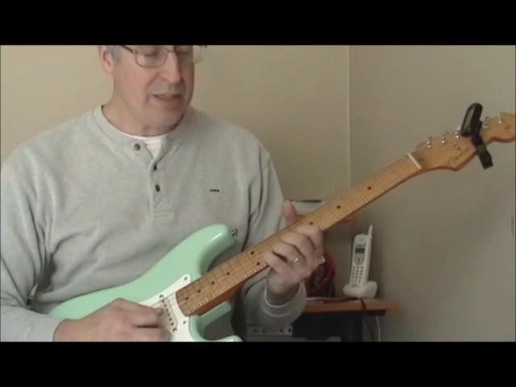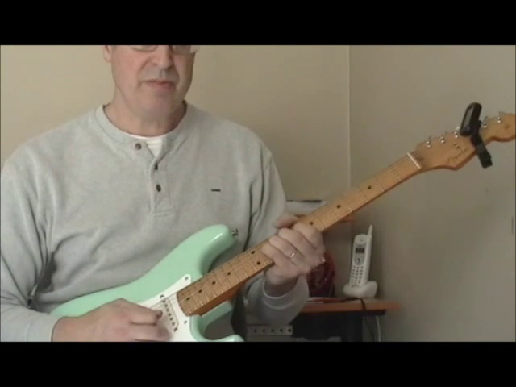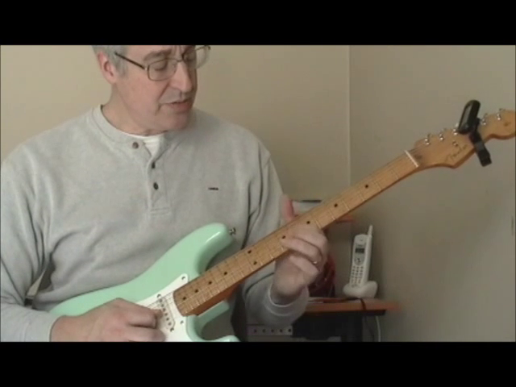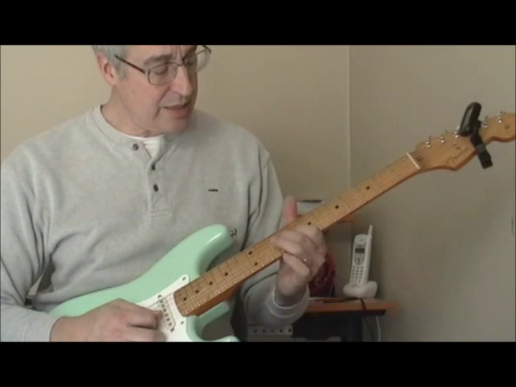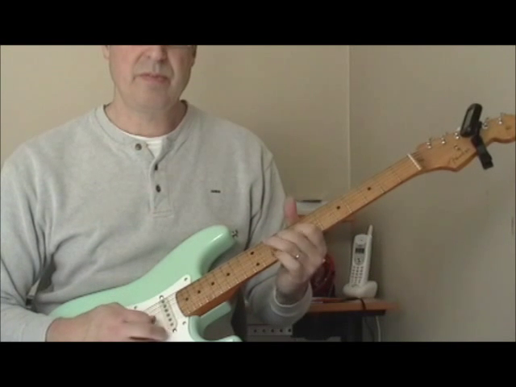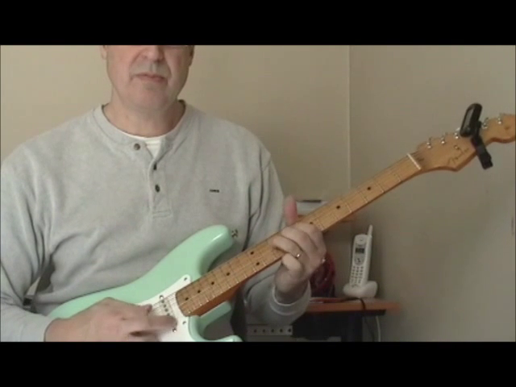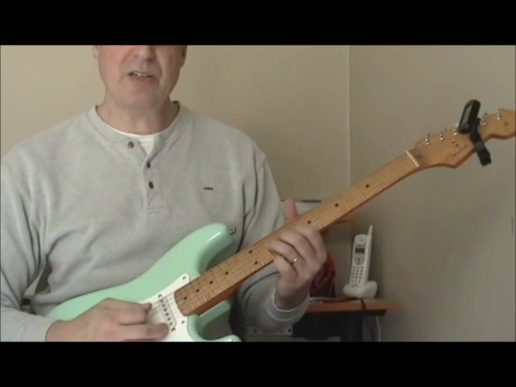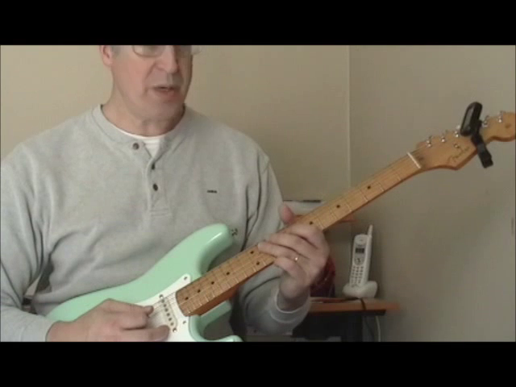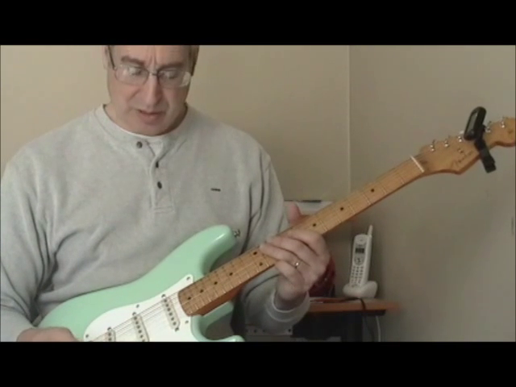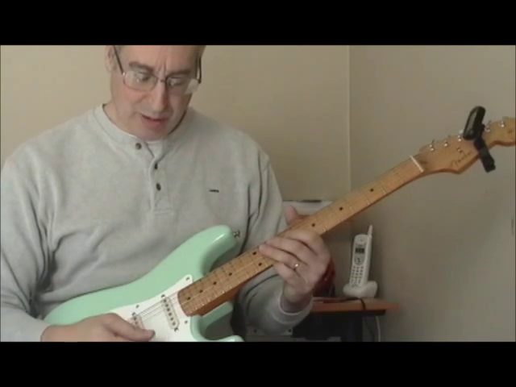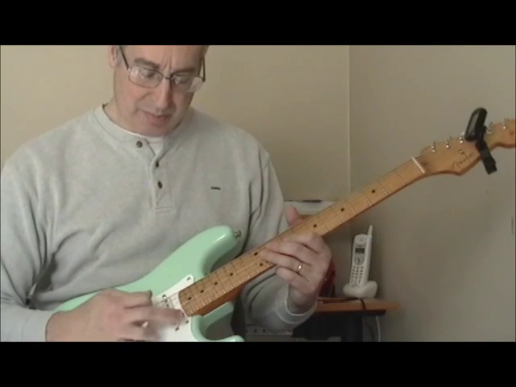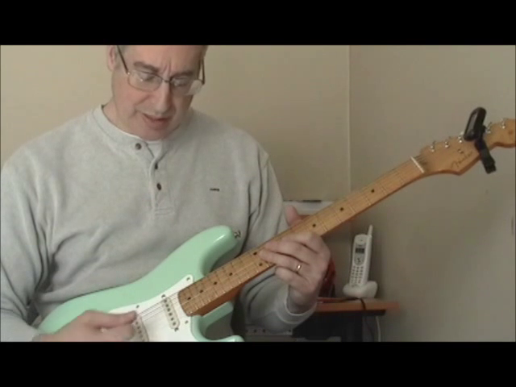Then you can do the same thing on the 2nd string. And then on the 3rd string, you just use your first 3 fingers on the 8th, 9th, and 10th frets. And that's about as far as Ike goes. He doesn't do much this way as far as the whammy bar goes. So let me show you with the whammy bar. Now I've got the whammy bar in my right hand, and I've got it with my pinky and my ring finger, or 3rd finger on this hand.